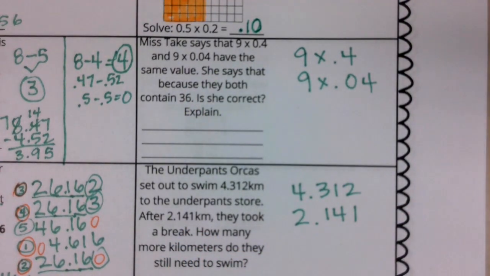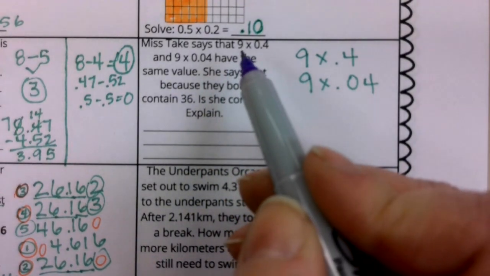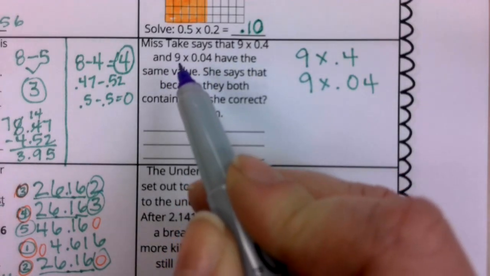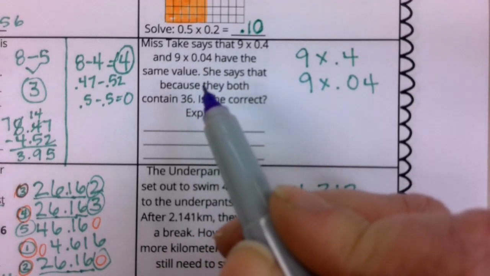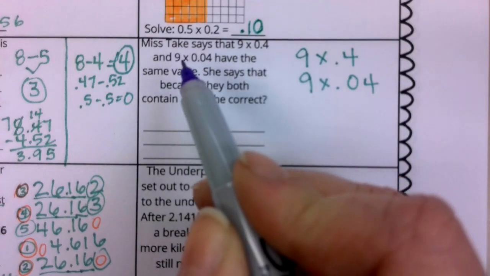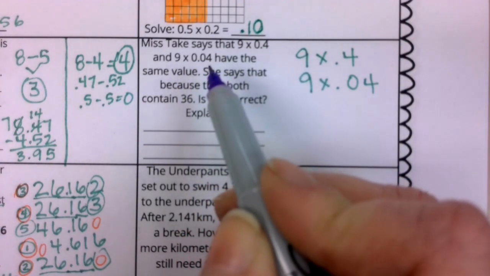Remember the meaning of multiplying a whole number times a decimal? I'm going to have 9 groups of 4 tenths, but here I'm going to have 9 groups of 4 hundredths. Those are not the same thing. That's like saying here I have 9 groups of 4 dimes versus 9 groups of 4 pennies. Certainly, if this were money, we would know that that is not the same.